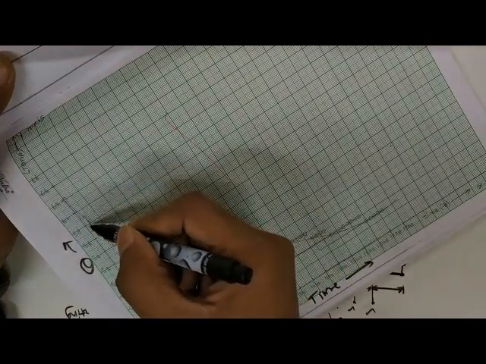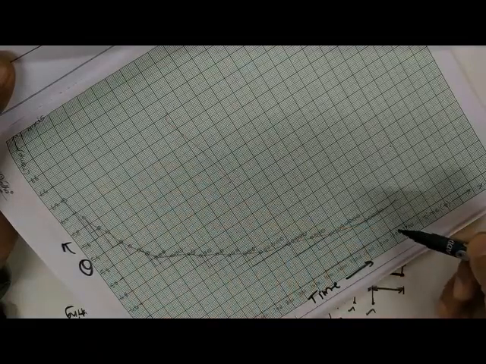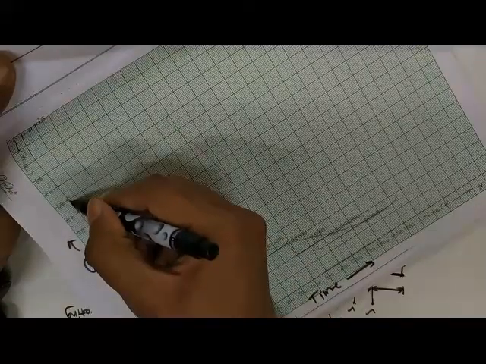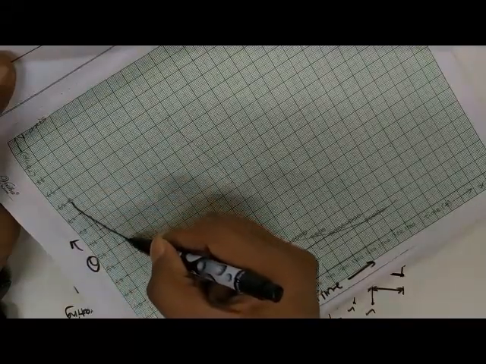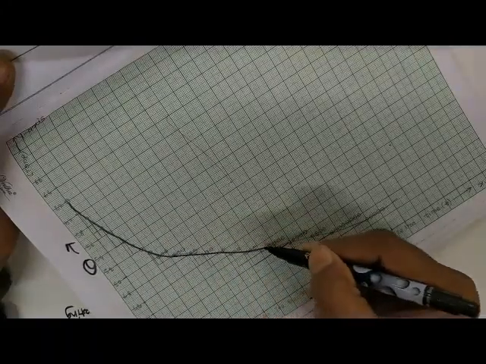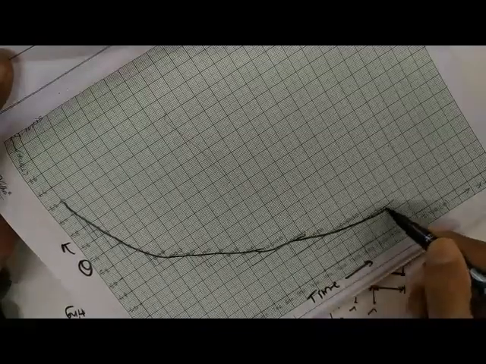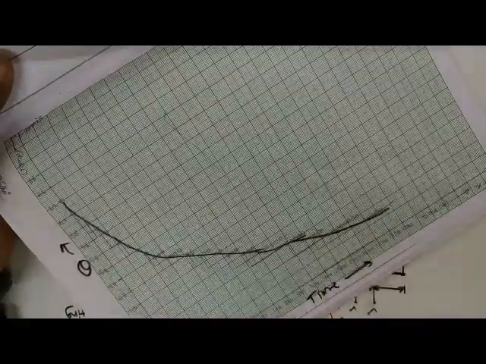As time increases the temperature decreases and comes toward room temperature, but we have taken readings up to 40, no problem. We plot a smooth curve which should go through as many points as possible.